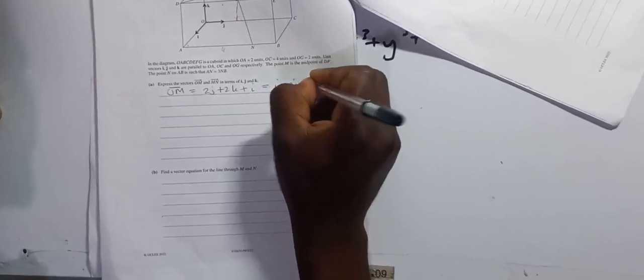Now from here, going in this direction, we are told that OA is 2 units, and we are moving in the positive direction with respect to OA, halfway to the midpoint, so plus I. In short, OM equals I plus 2J plus 2K. That is the position vector for OM.